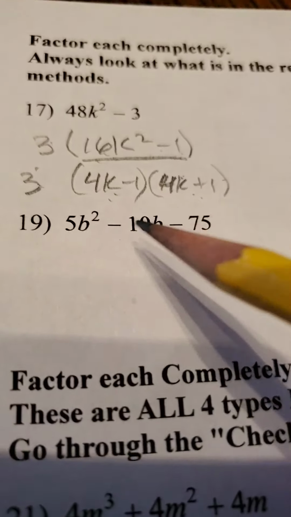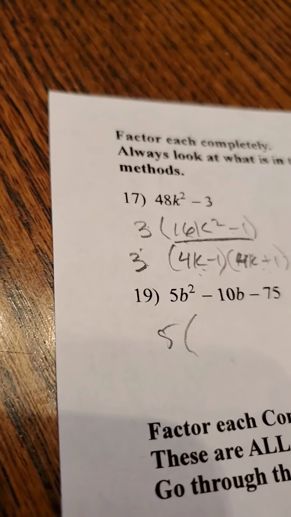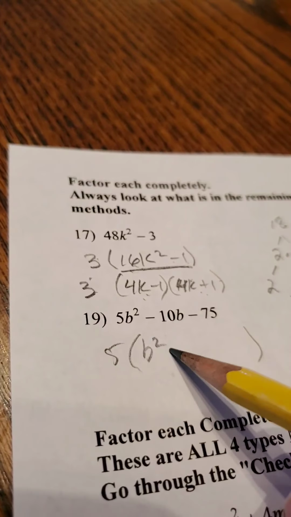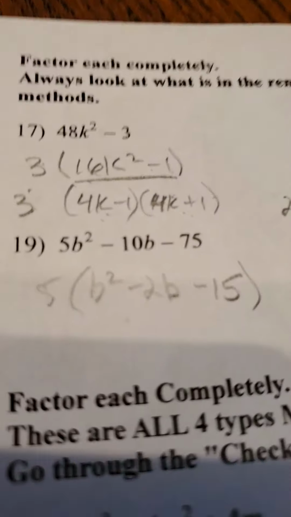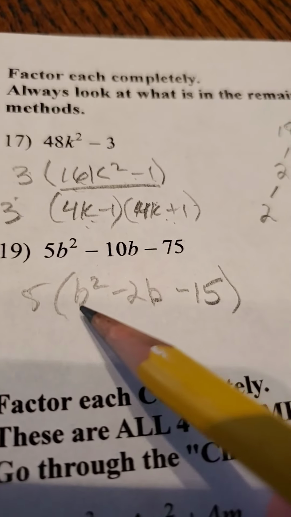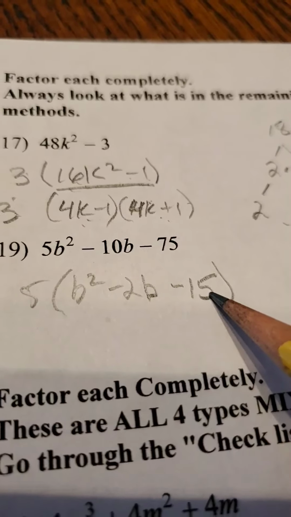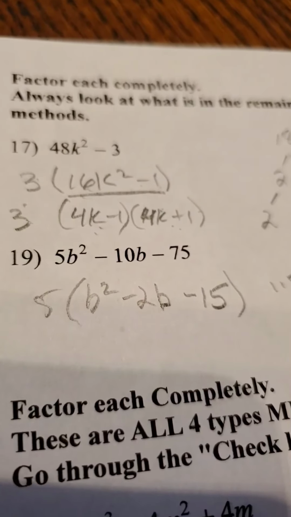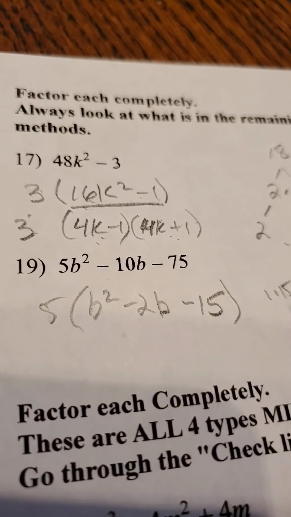Number 19, they can all divide by 5. They don't all have a b, so it's just a 5 on the outside. What's left in here is a b squared, a negative 2b, and a negative 15. Now, because this is a trinomial with a b squared, b, and a number, there's a chance it might factor using our math game. So I have to take a moment to check and see, is there something that multiplies to 15 but will add or subtract to 2?